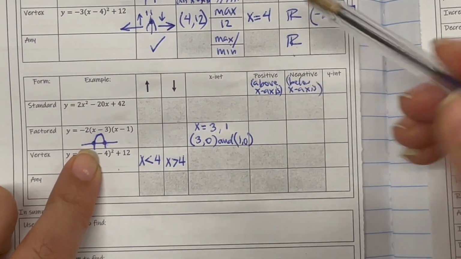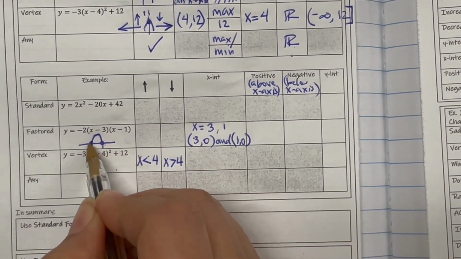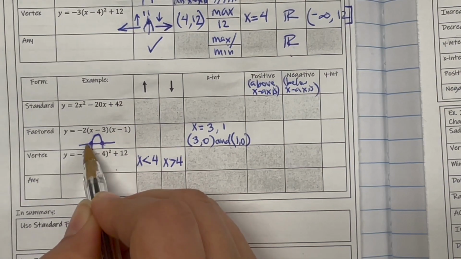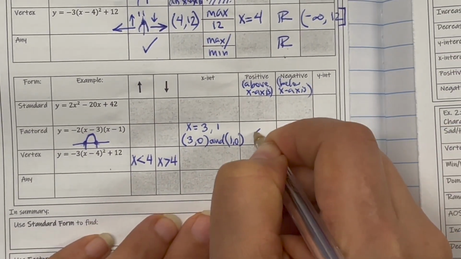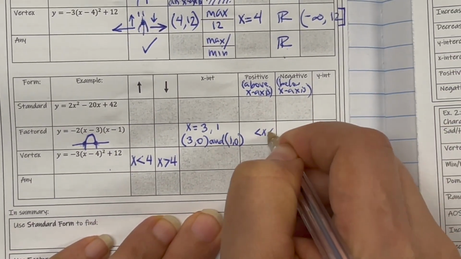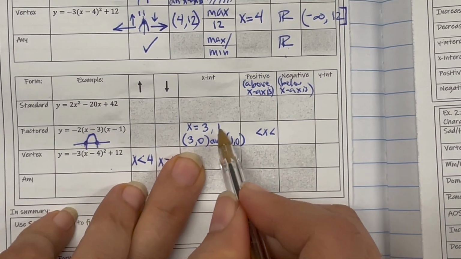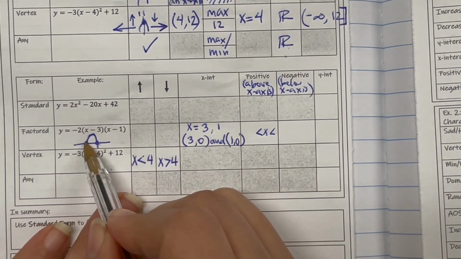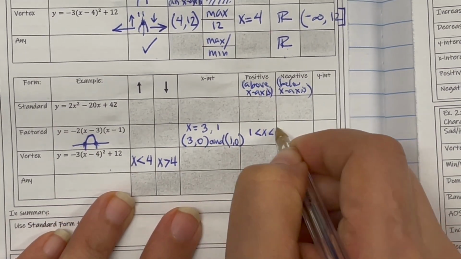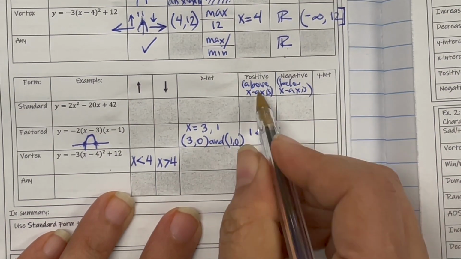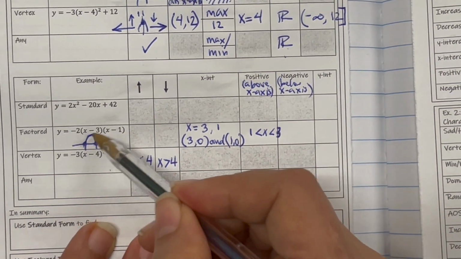All right, so where is it positive? Well, it's positive in between the 2 x-intercepts. So how do I represent that? I can say x is in between. What are the 2 numbers? And you have to do least to greatest. So the first one would be 1 and then 3. That's when it's positive. That's when it's above the x-axis.